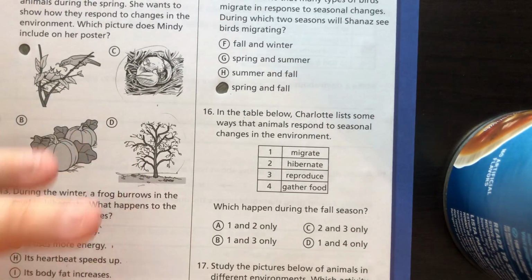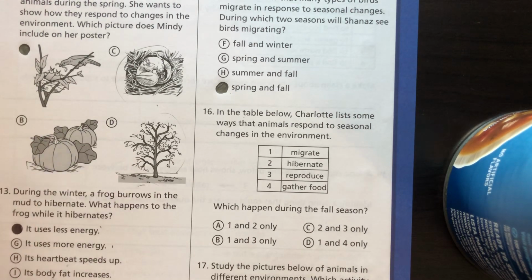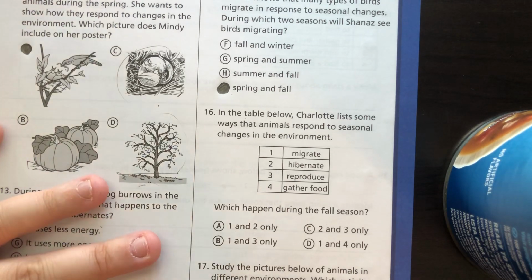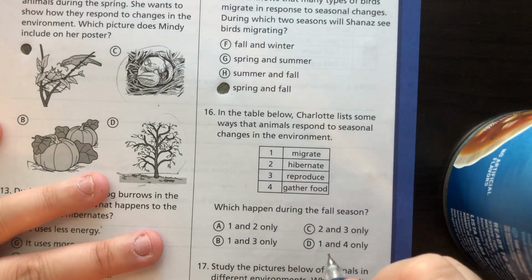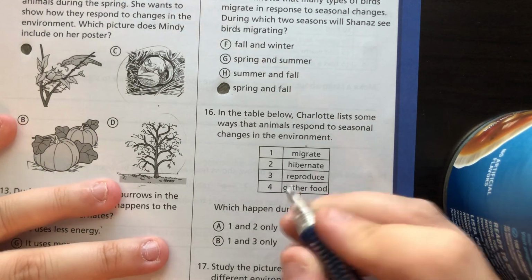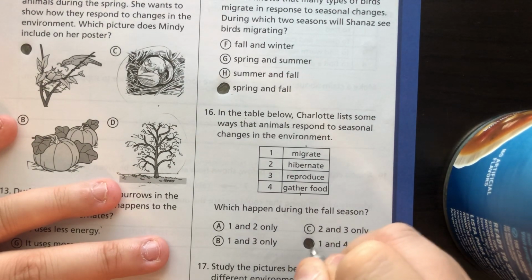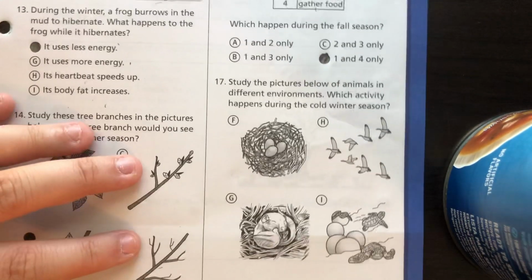16. In the table below, Charlotte lists some ways that animals respond to seasonal changes in the environment. They can migrate, hibernate, reproduce, or gather food, which happen during the fall season. So which ones are happening in the fall season? In the fall season, they're either gathering food to stay put for the winter, or they are starting to migrate. So it's 1 and 4. They're either migrating or gathering food in the fall.